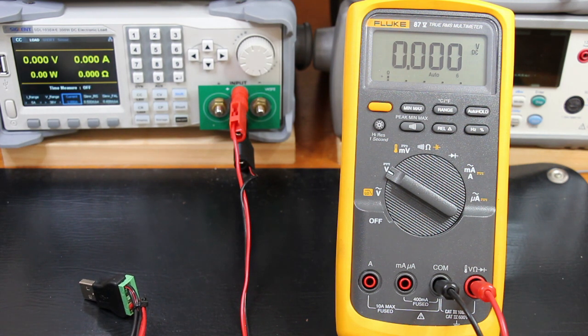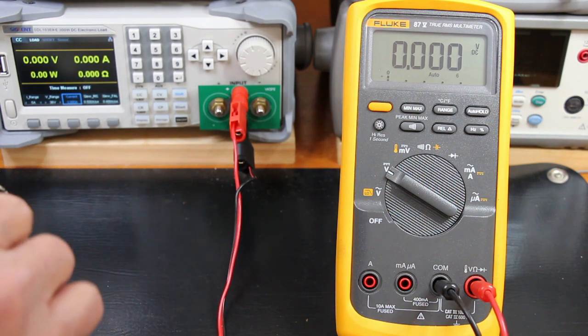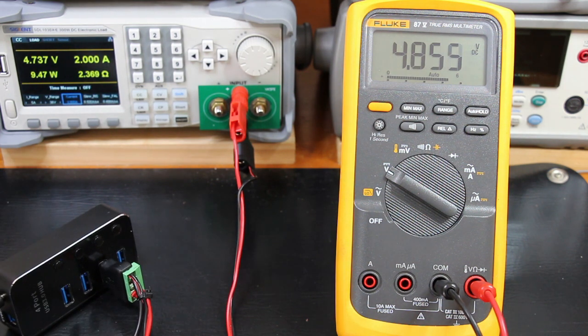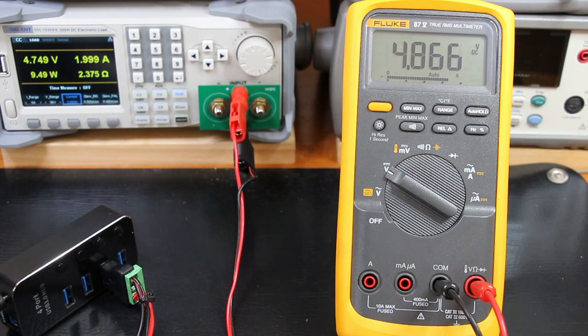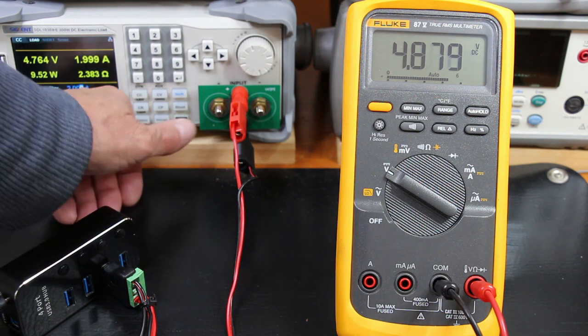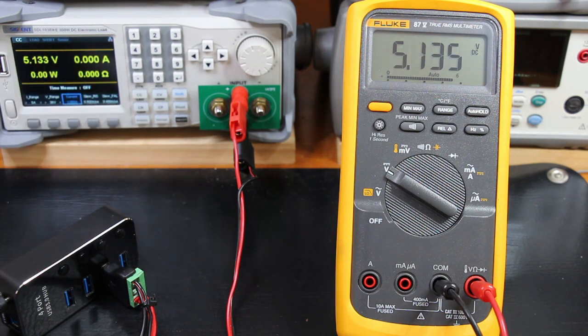Now the USB hub. Two amps load as well. 4.877, and open output 5.135.